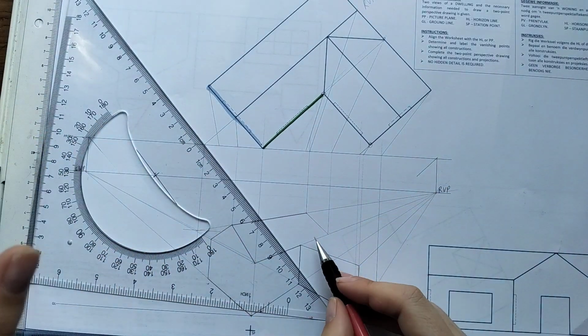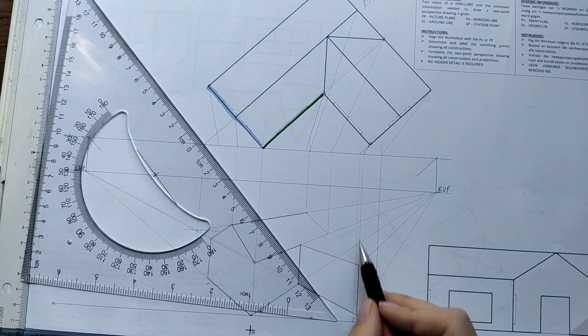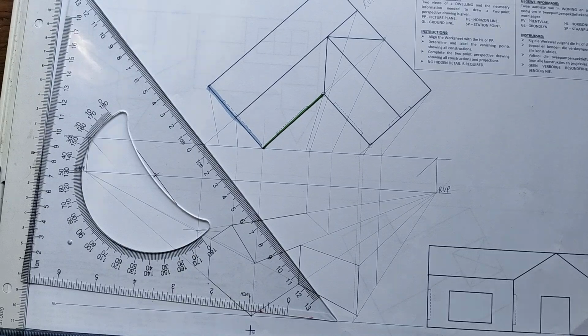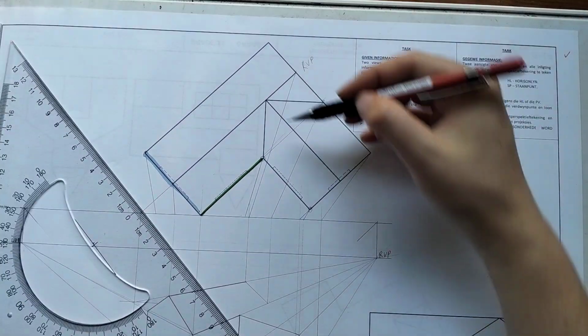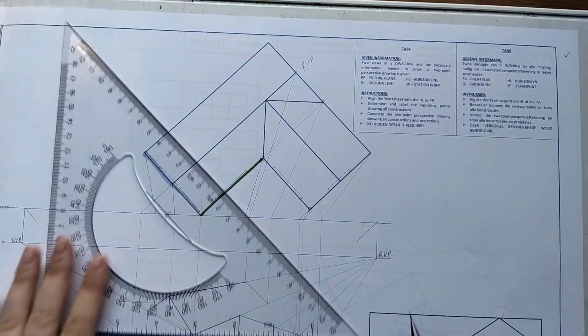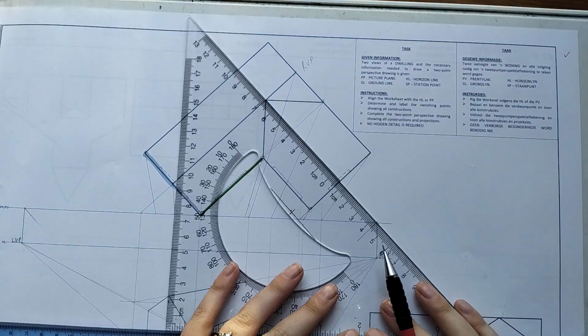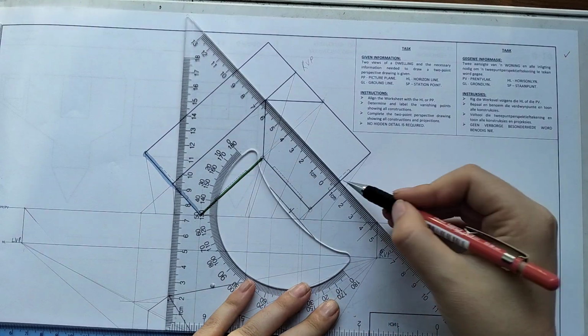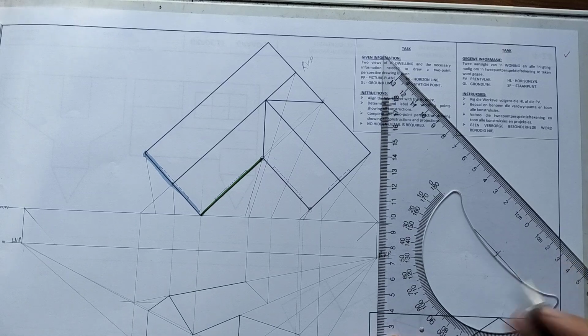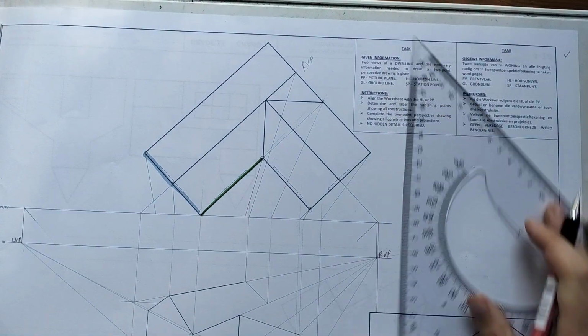But I'm just going to draw it light because the other part of the roof is going to be in front here. Okay, so for the next one, this one, I'm going to take a height line till it touches the paper plane over here. I'm just going to extend this one, and it's also going to be on the same height.